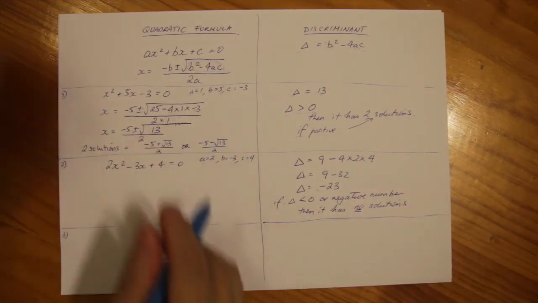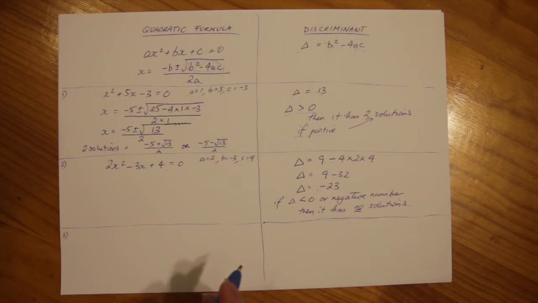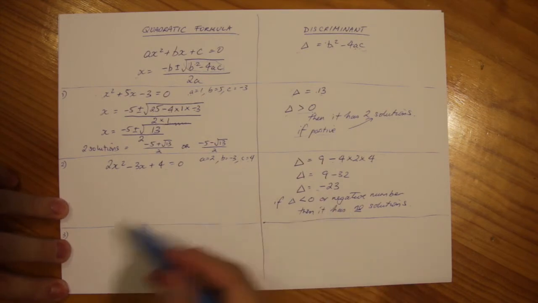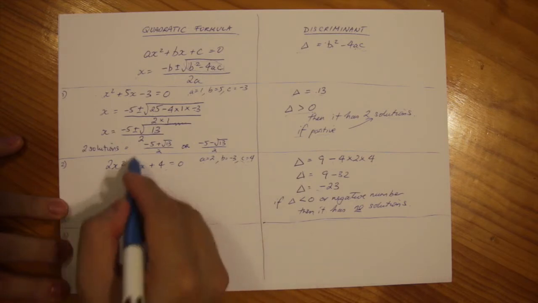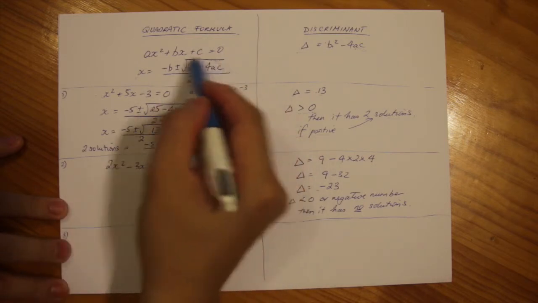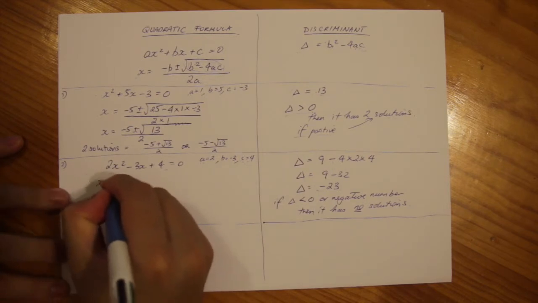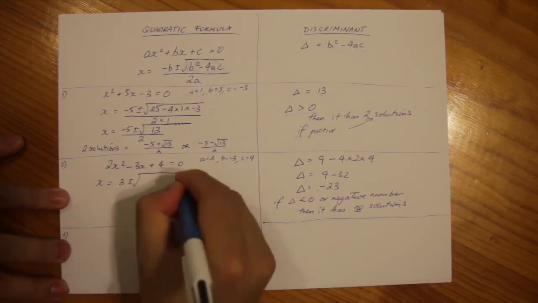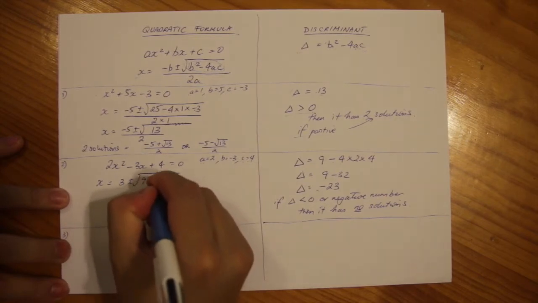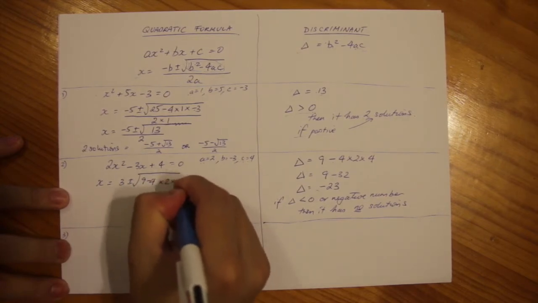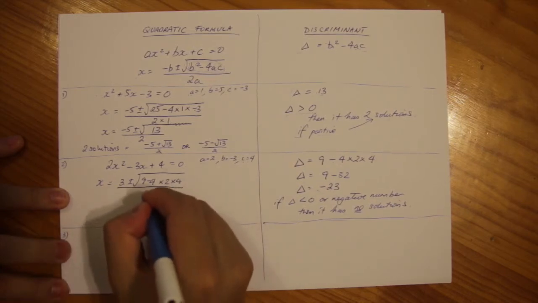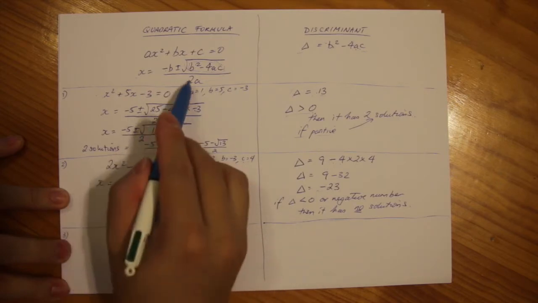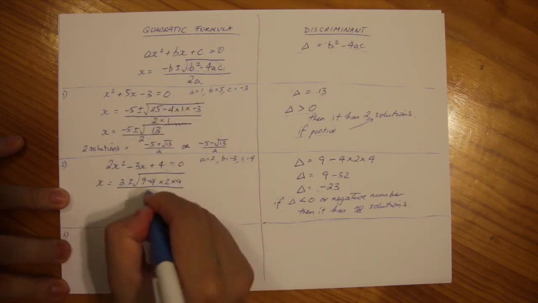Okay, so is it worth going through it and checking it out? Possibly not, but I'll do it just to show you how it doesn't work. Okay, so A, B, and C. If I substitute all these values into this equation, we'll have x equals 3 plus or minus the square root of 9 minus 4 times 2 times 4, divided by 2 times a, and 2a is 4.